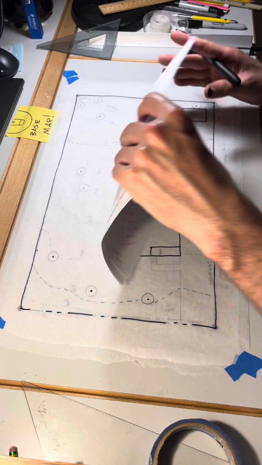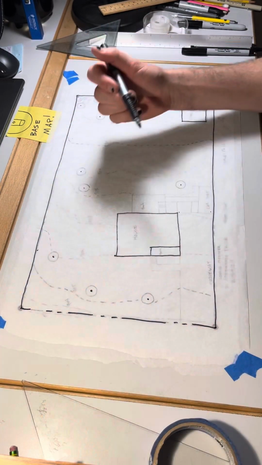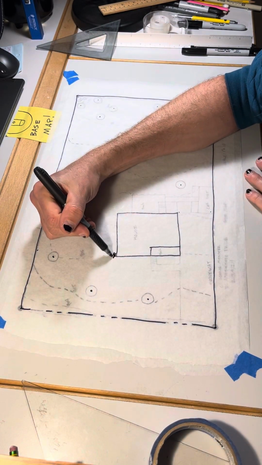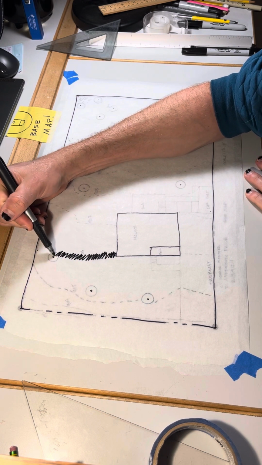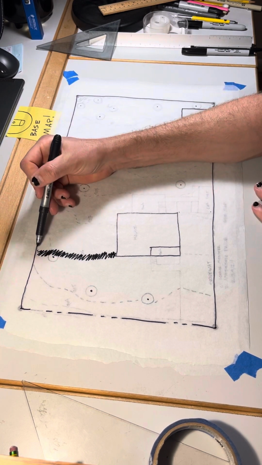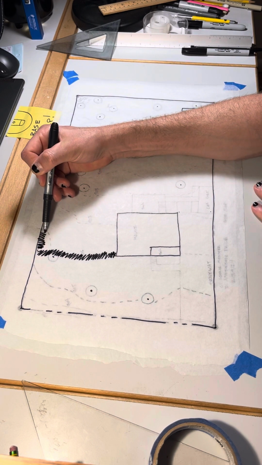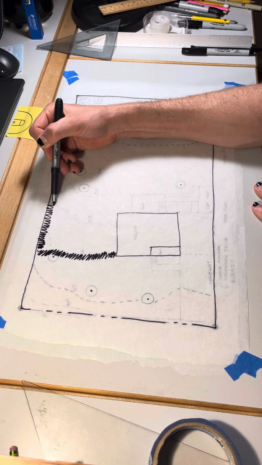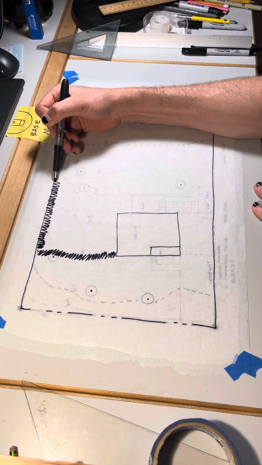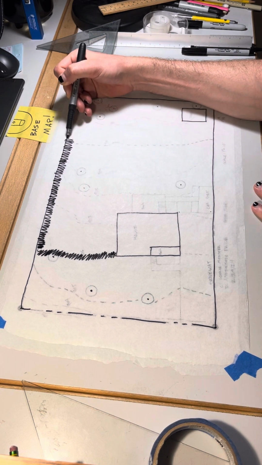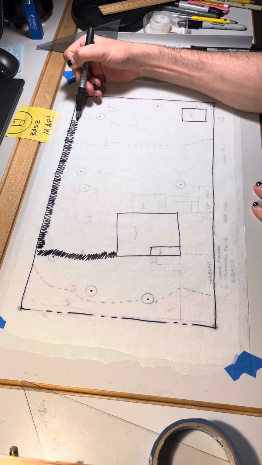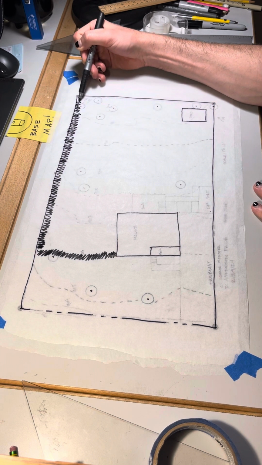Doesn't really matter. It could be as creative or as simple as you really want. For the sake of time, I'm just going real ugly. Zigzag. It's getting the point across, you know what I mean? It's a symbol. It's all that really matters. You can be as pretty or as loose as you want.